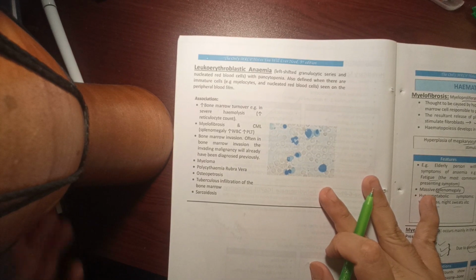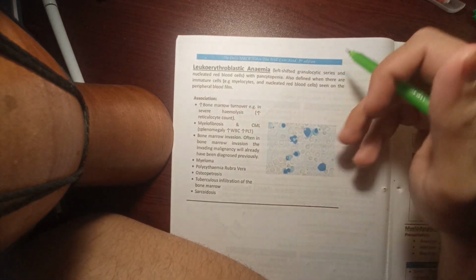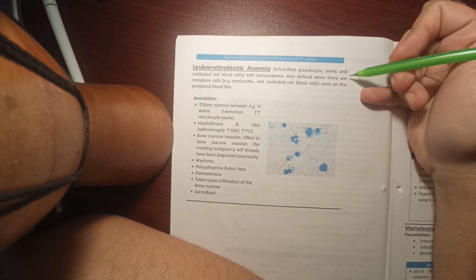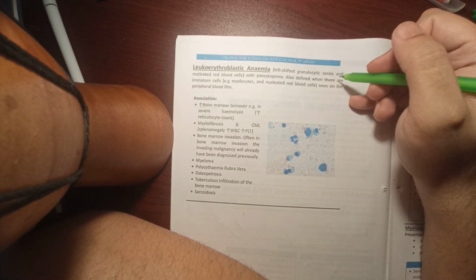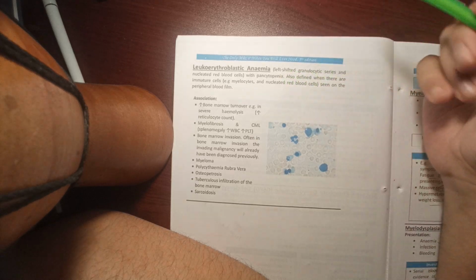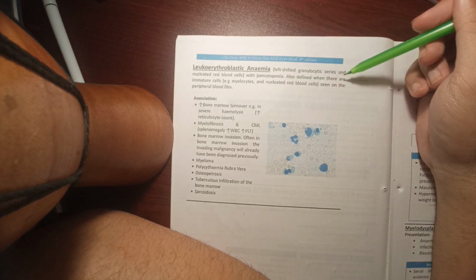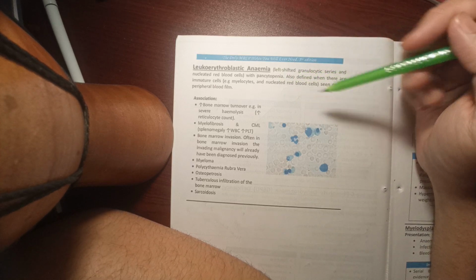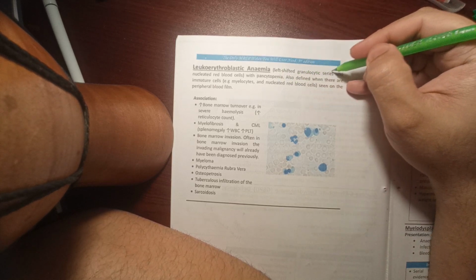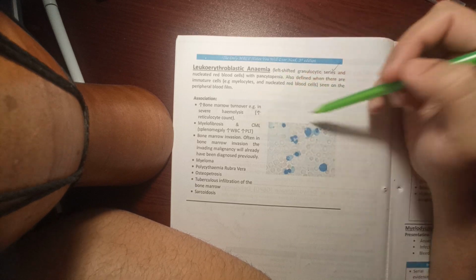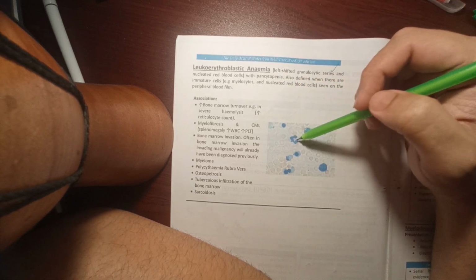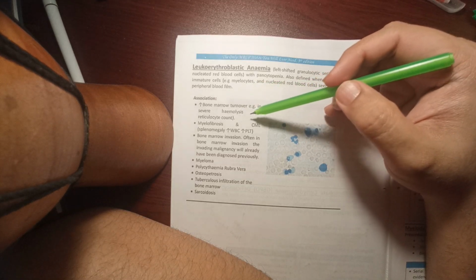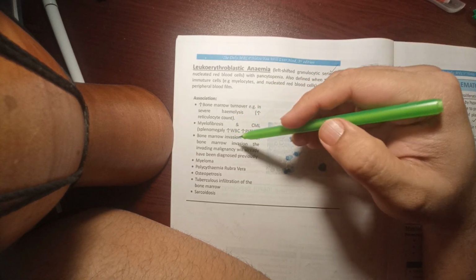Less commonly, leukoerythroblastic anemia. It's basically a left-shifted granulocytic series and nucleated red blood cells with pancytopenia. It's also defined when there are immature cells like myelocytes and nucleated red blood cells seen on the peripheral blood film. So, a left-shifted granulocytic series, and associations can be these: increased bone marrow turnover and severe hemolysis, myelofibrosis, CML, bone marrow invasion.